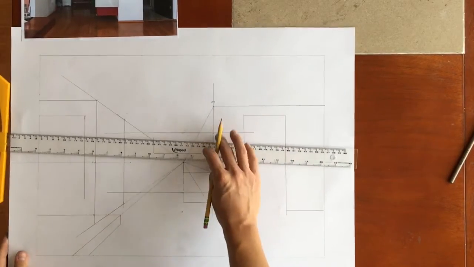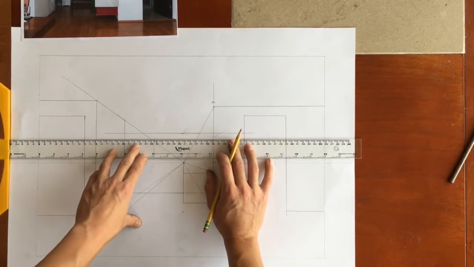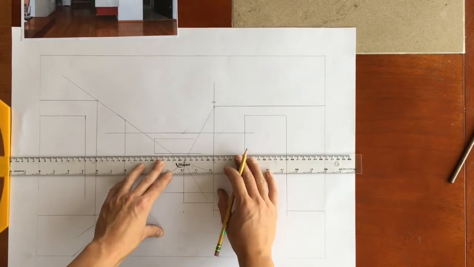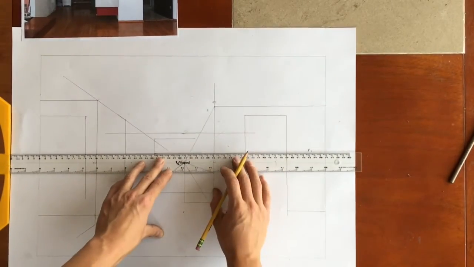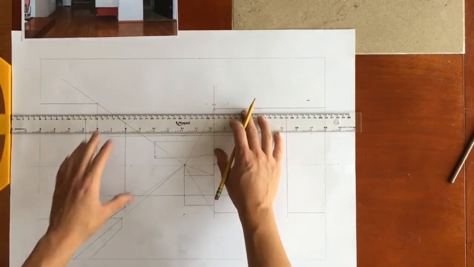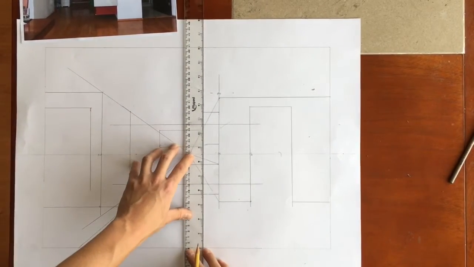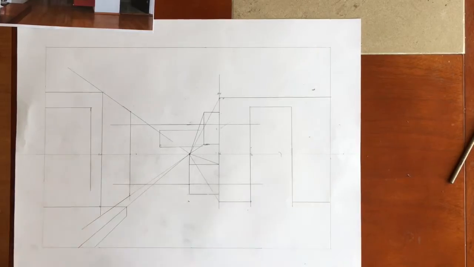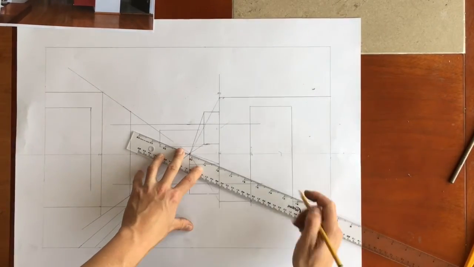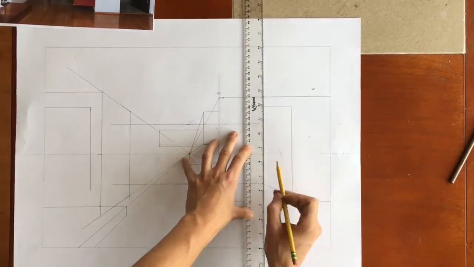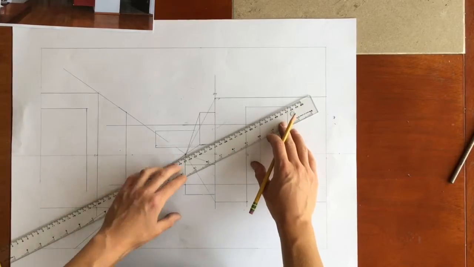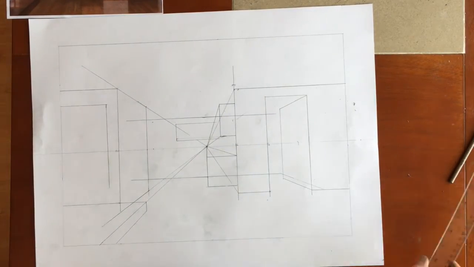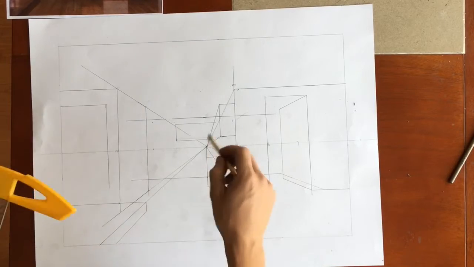And then once you have the major edges measured, some of this you could eyeball. Okay, and then you could also start to draw in the ground.